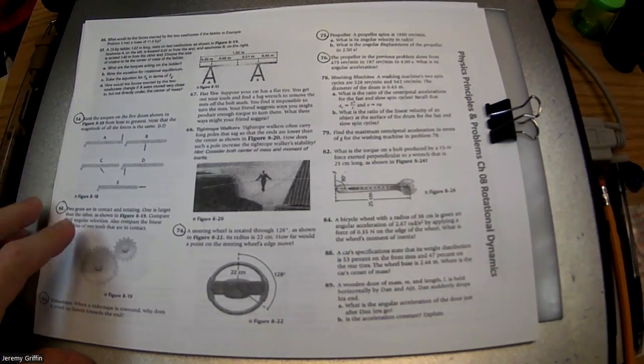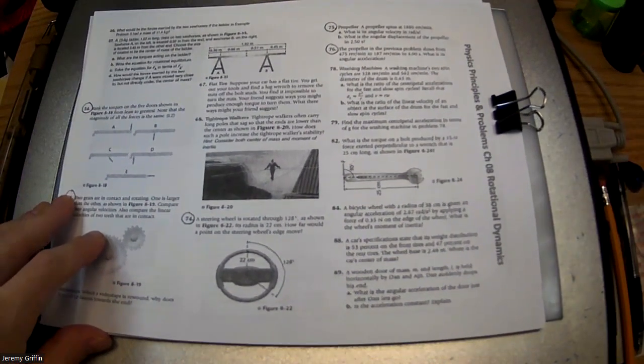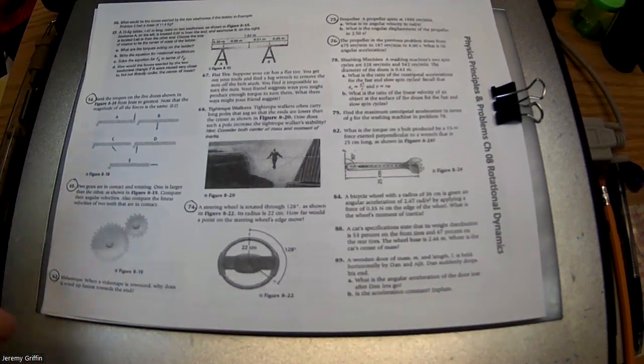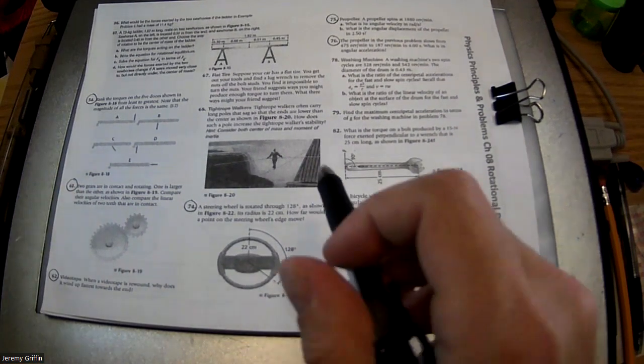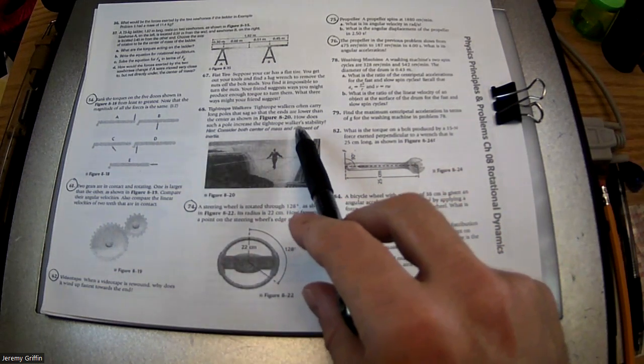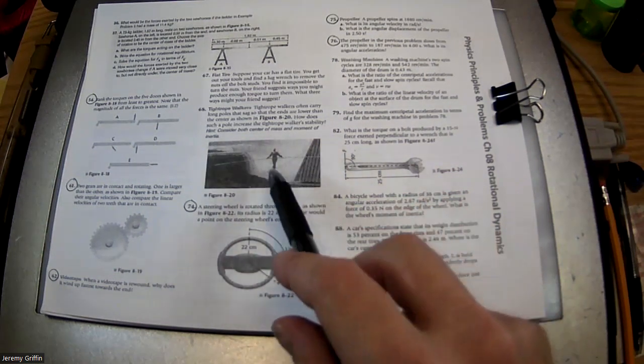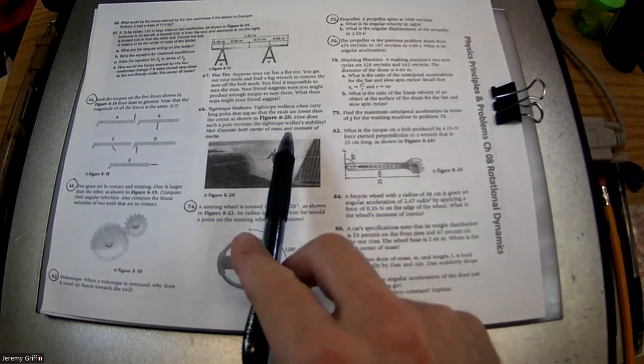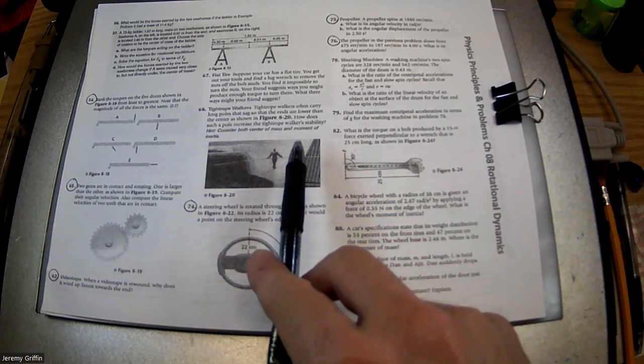That's as far as I've been making my other classes today, but we got a few experiments here. So let's look at number 68. So we'll do 68 and we'll call it a day. Tightrope walkers often carry long poles. So if the ends are lower than the ends down, how does the pole increase the tightrope walker's stability?